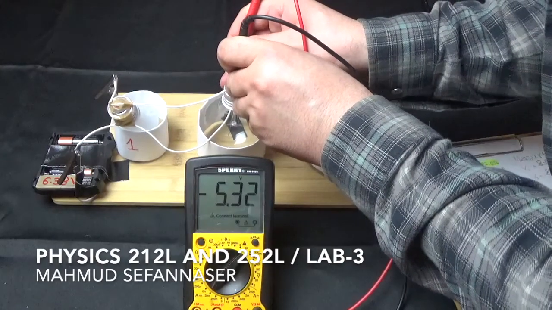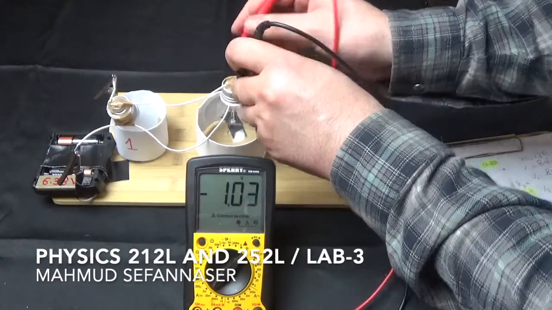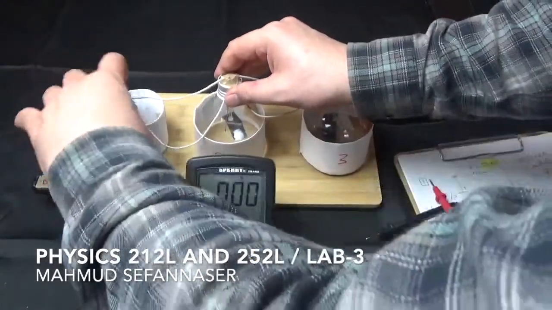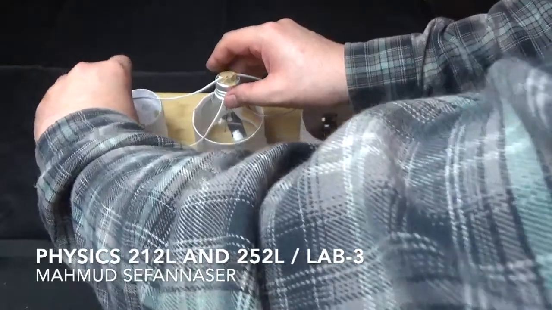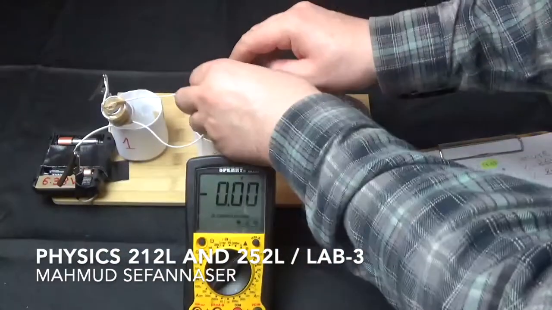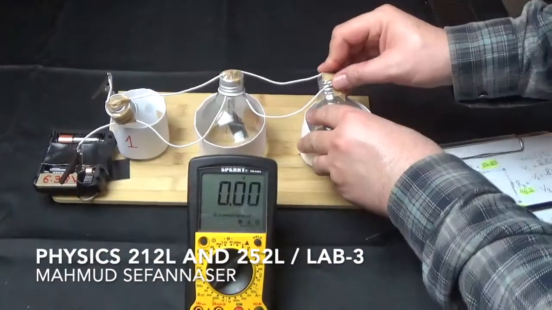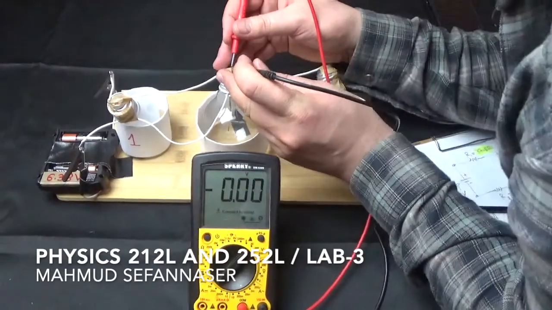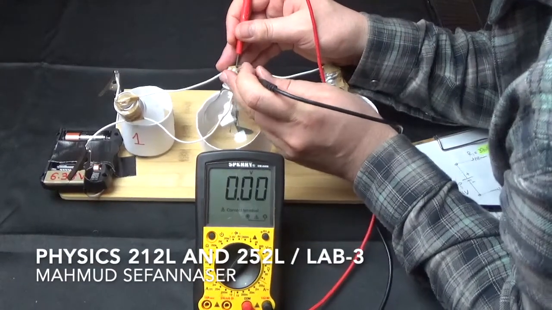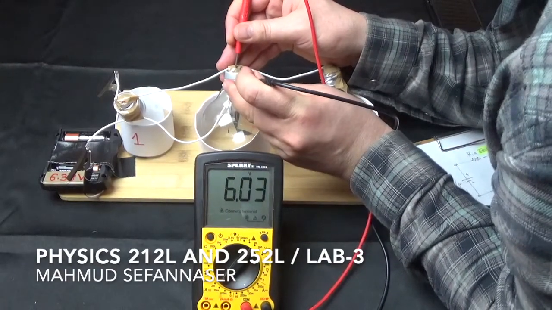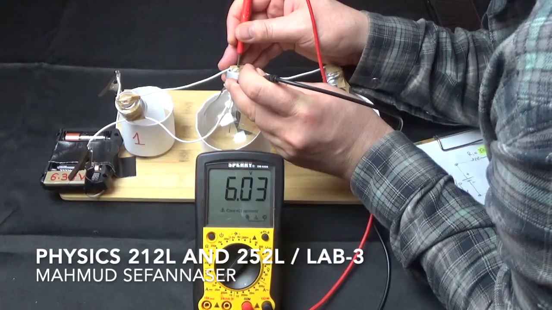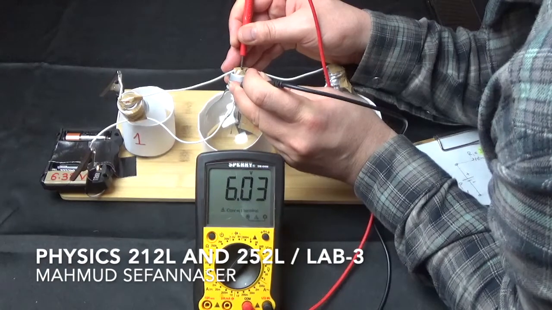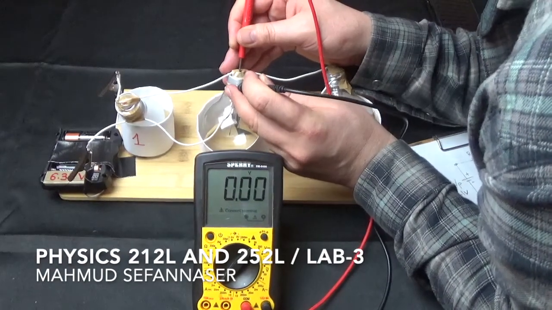Sometimes it is hard to measure everything from the first time. So what I will do, guys, I will make sure again that everything is connected. Great. So now I will measure the voltage here. What we have across this resistance is 6.03. You can see that here on the voltmeter. I will double check again.